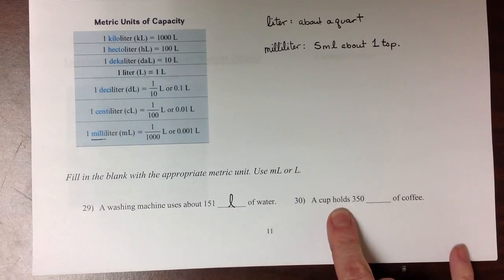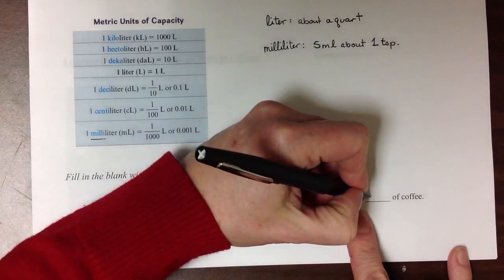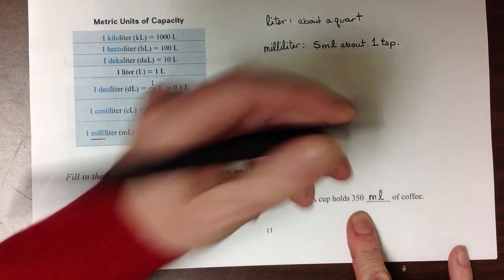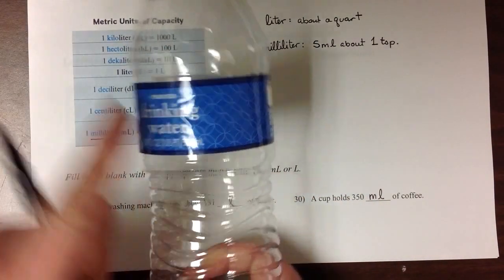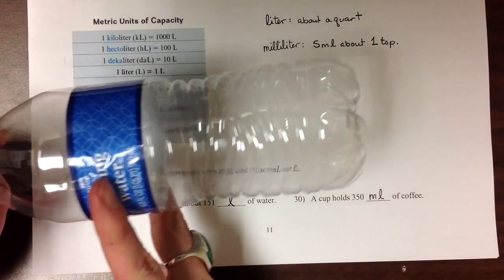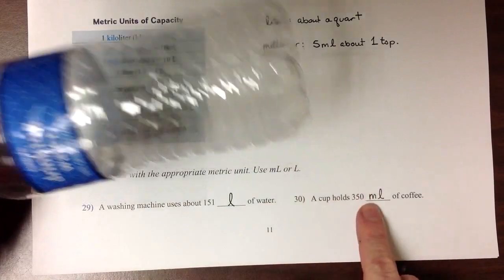A cup, on the other hand, a coffee mug, would hold 350 milliliters, because this bottle here was 500 milliliters, and a coffee cup being a little bit more than half of this bottle is probably a pretty reasonable amount.